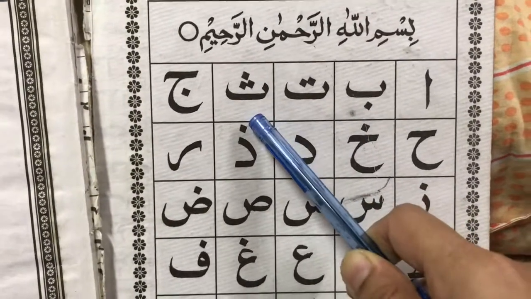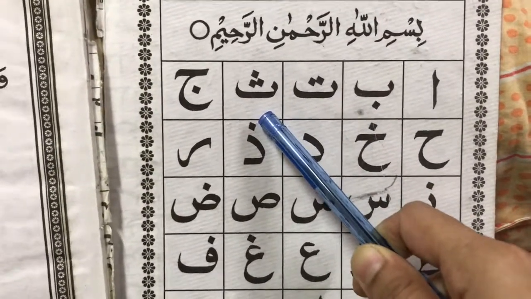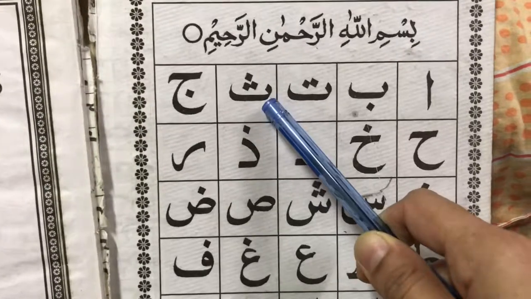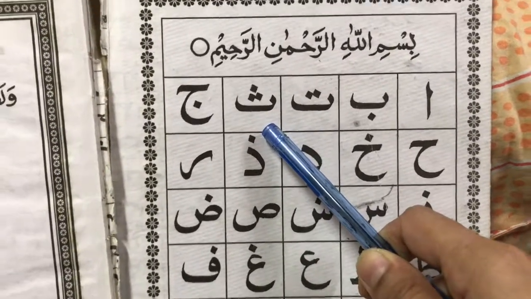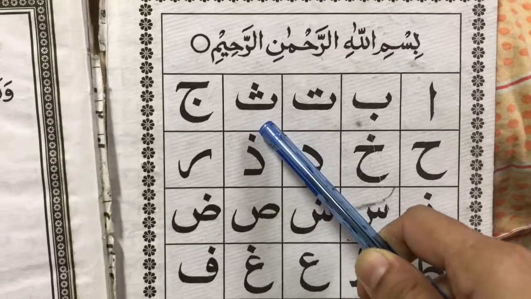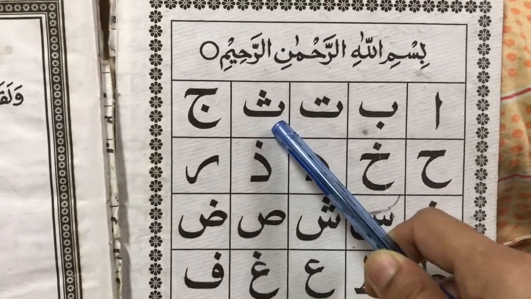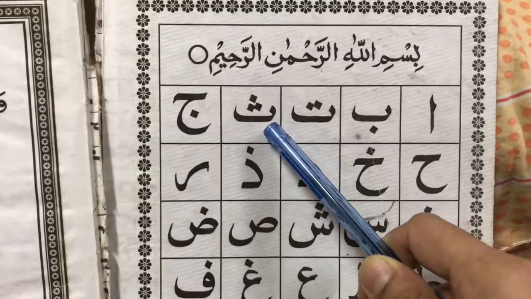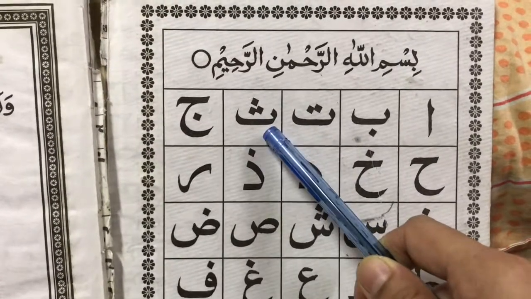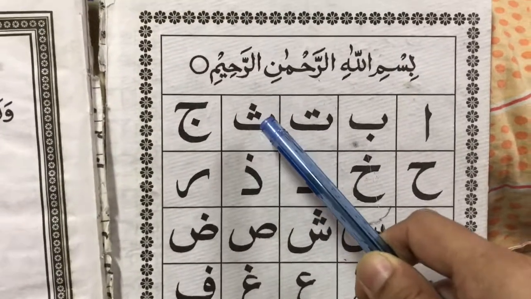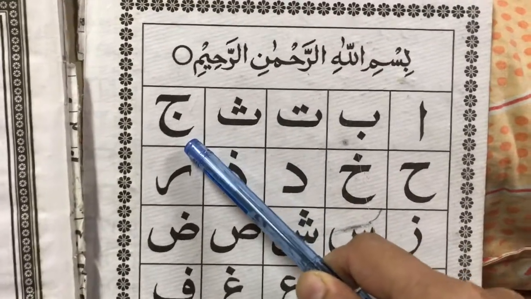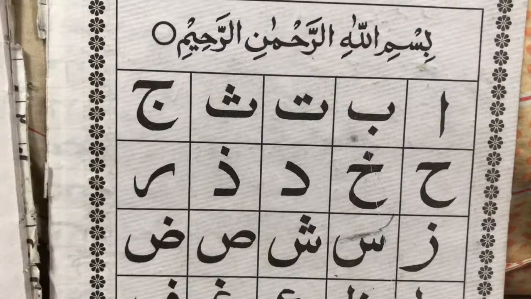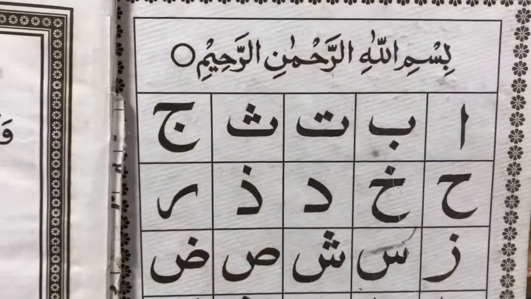When Sukun comes above se, it is read as is. So it is somewhere between sa and ja. It's not sa or ja, but somewhere between sa and ja. So za. When Sukun comes above za, it is is. When Sukun comes above ja, it is ij.